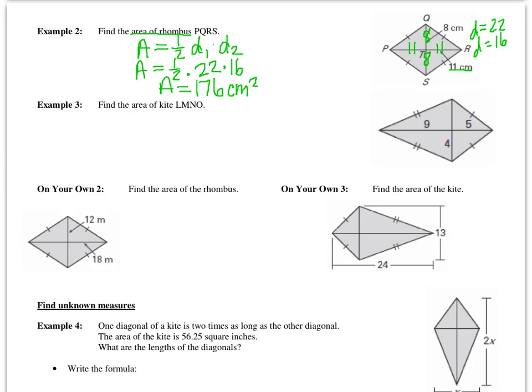Okay, example 3, find the area of kite LMNO. So again, my formula is area equals 1/2 d1 times d2. Looking at my picture of my kite, well, here's one of my diagonals. I'll just say d1, doesn't really matter, d1 or d2. And that's 9 plus 5, so that's 14 for one of my diagonals. This half of the second diagonal is 4.